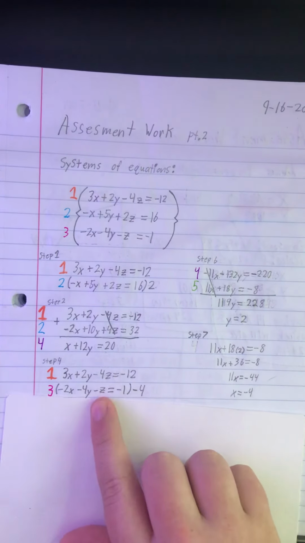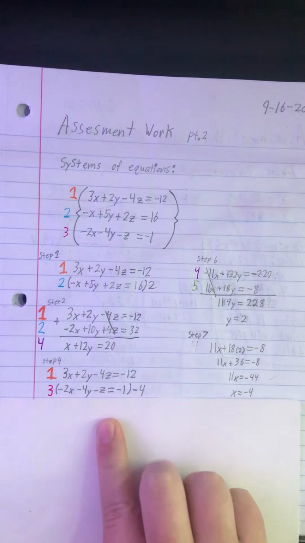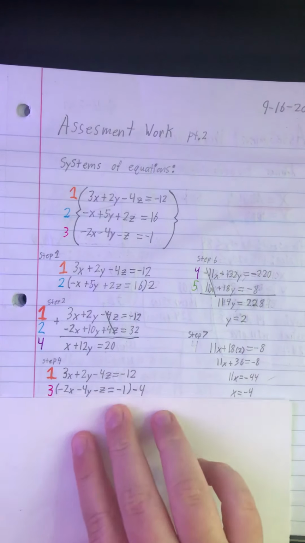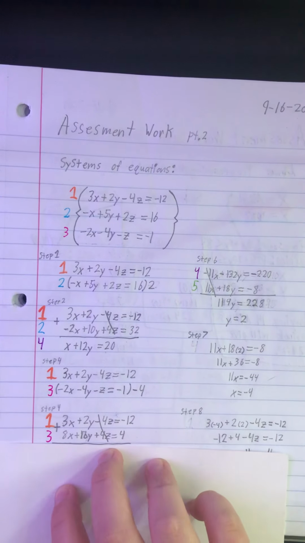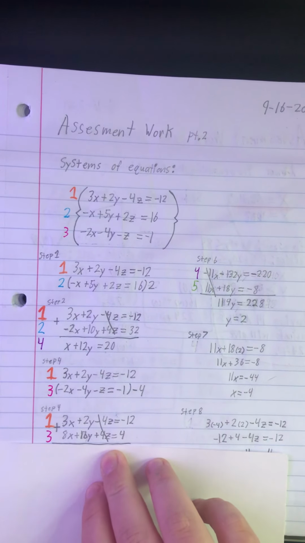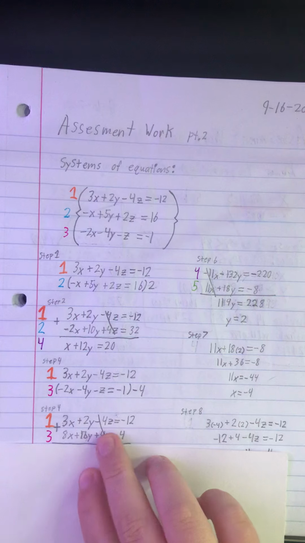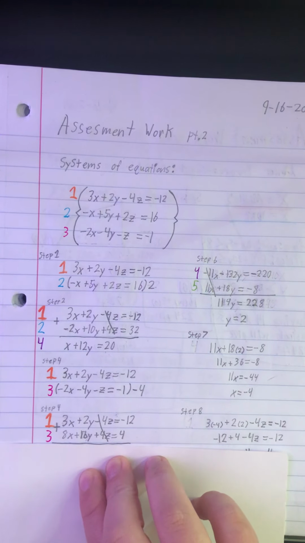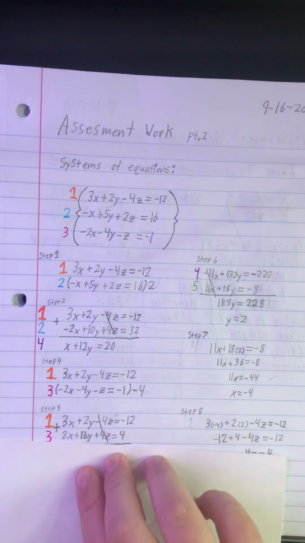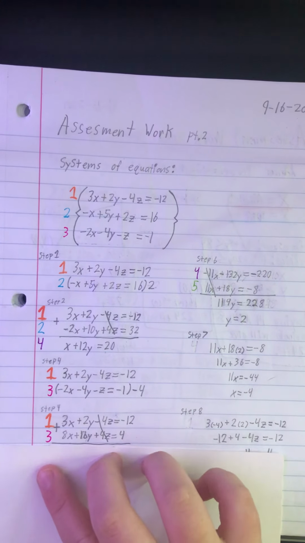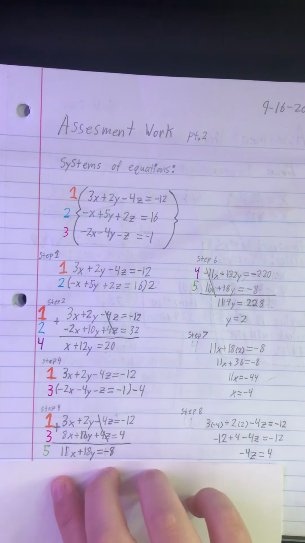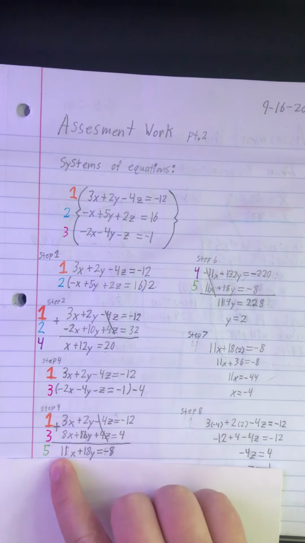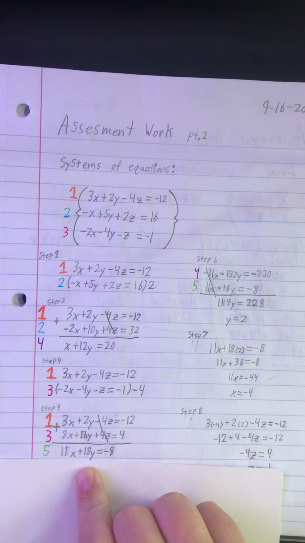And a negative times a negative equals a positive because we want to make sure they're opposite signs, or else we can't eliminate them. Multiplying the whole bottom equation by negative 4, I got 8x plus 16y plus 4z equals 4. So then we cross out negative 4z and plus 4z, eliminating both z variables, and adding or combining both equations together, we have our fifth equation, which is 11x plus 18y is equal to negative 8.